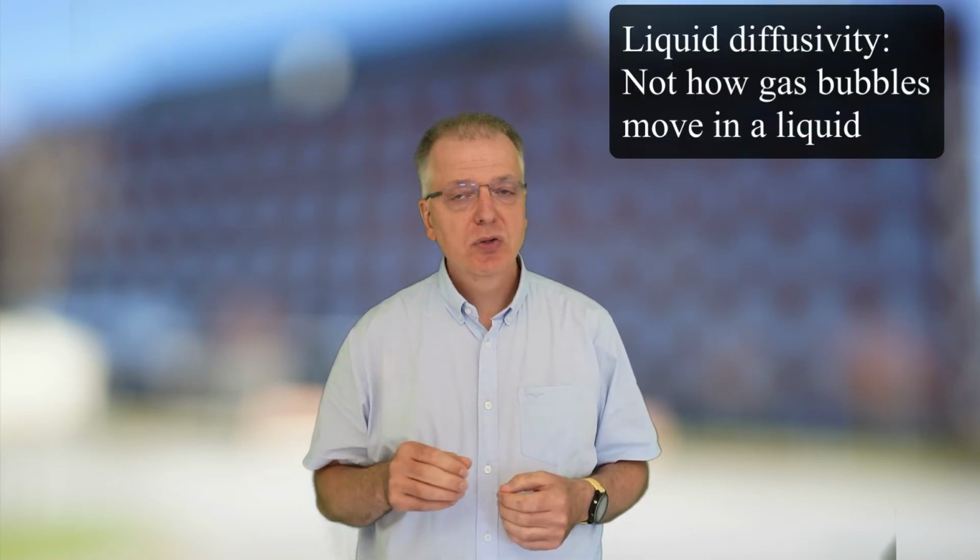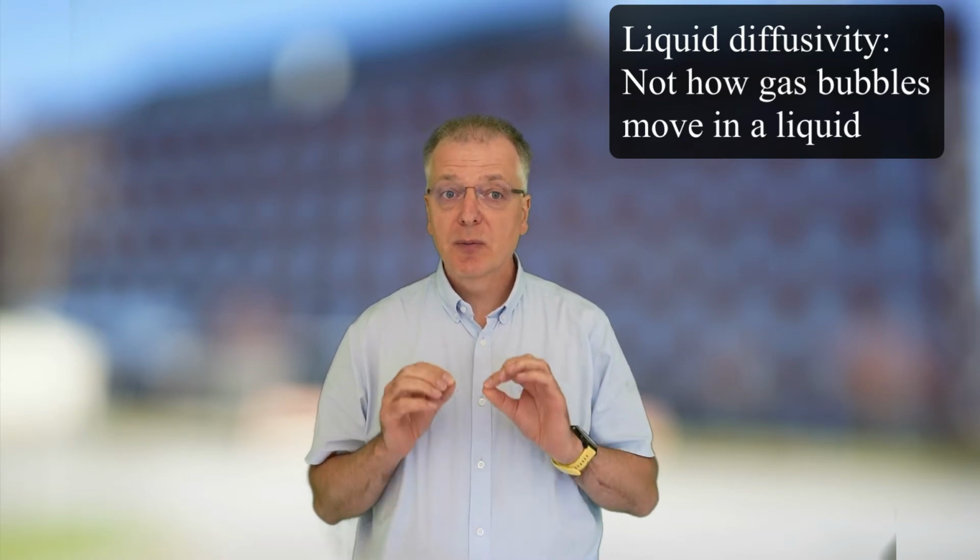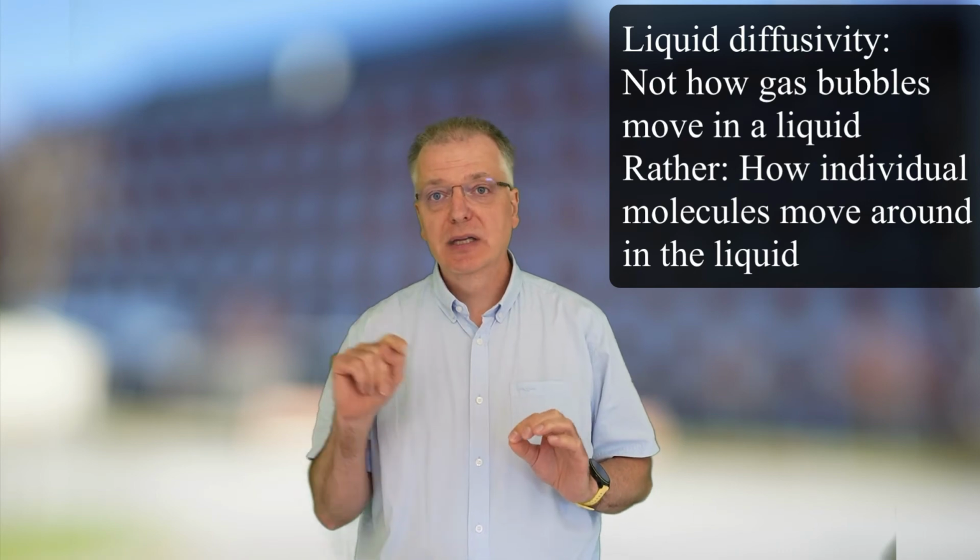Many gases can be dissolved in liquids, but when the gas is dissolved in a liquid, it is no longer a gas. Compare a beer bottle. Before you open the bottle, most of the CO2 in the bottle is dissolved in the beer. Once you open the bottle and reduce the pressure, bubbles start to form and you have a heterogeneous system, a mixture of gas and liquid, still with some carbon dioxide dissolved in the liquid. When we are talking about diffusion in liquids, we are not talking about how gas bubbles behave in a heterogeneous system. We are talking about how individual molecules move around in the liquid.